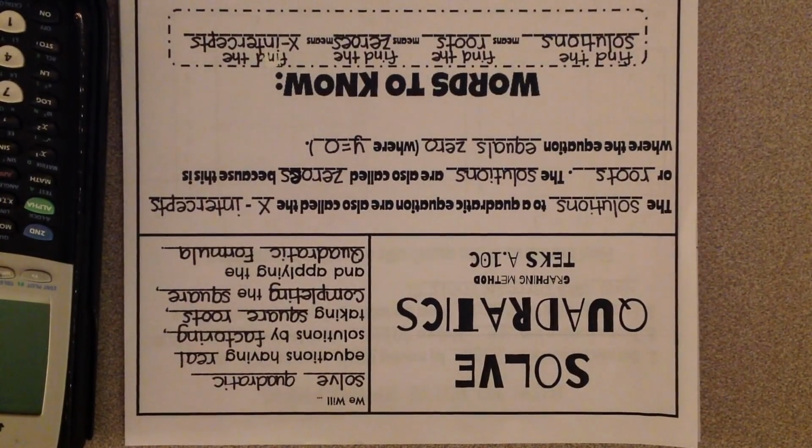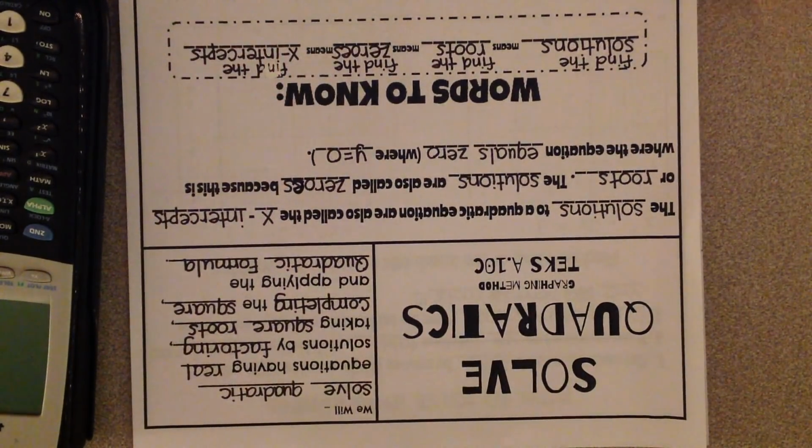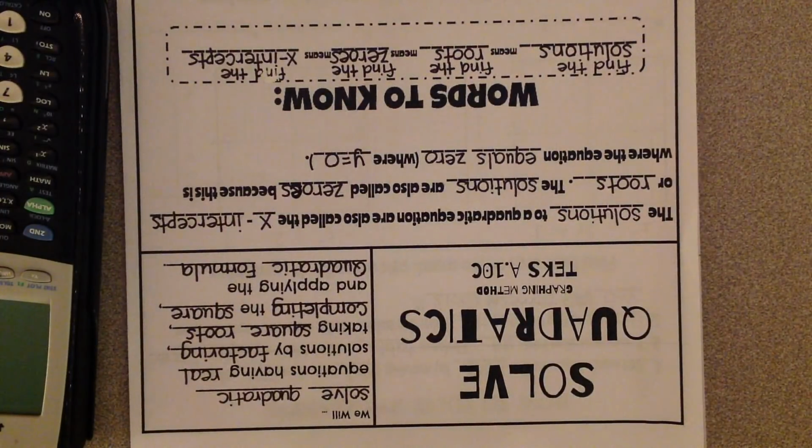Okay, so for today's lesson, we are going to be solving quadratics using the graphing method. We are going to learn to solve quadratic equations by other methods, factoring, taking square roots, completing the square, and the quadratic formula. But today we're going to focus on the graphing method. And the solutions to a quadratic equation are also called your x-intercepts or roots. So we're introducing new vocabulary.